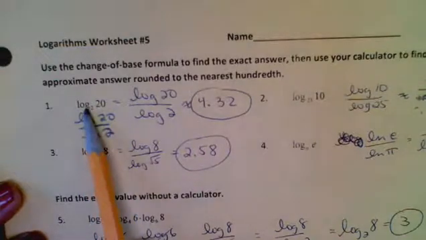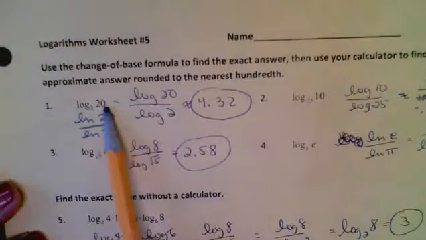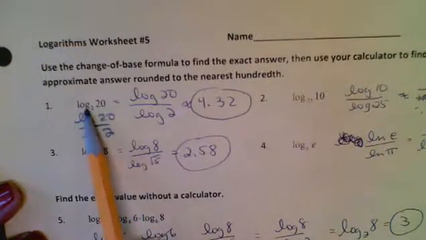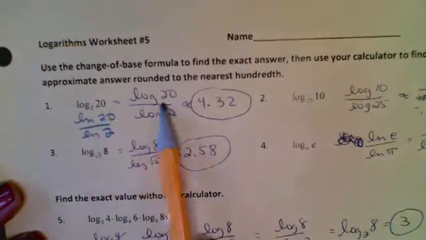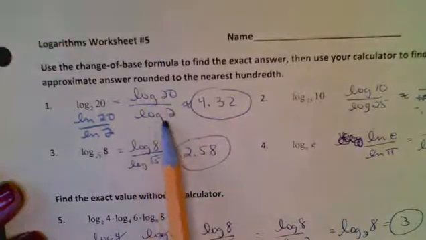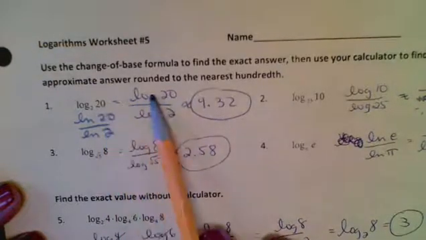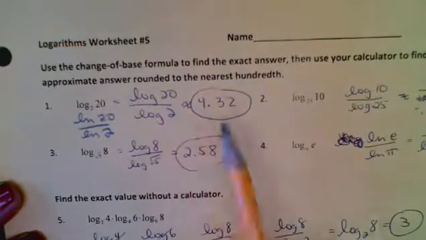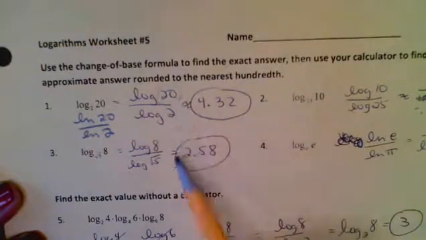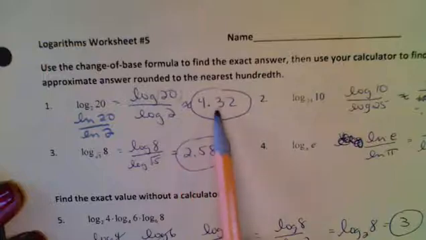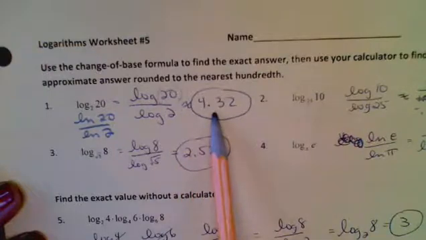So it's always a log of some base of the number you're taking the log of divided by the log of your base. So if you want to write it as common log of 20 over common log of 2, that's fine, or natural log, because both of those buttons are on your calculator. So if you take the log of 20, just make sure that's in parentheses, divided by the log of 2, you should get 4.32. Okay?